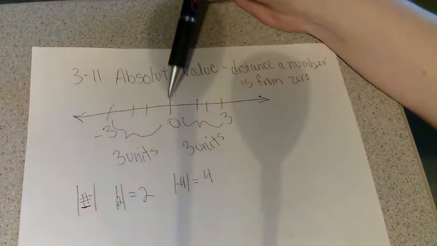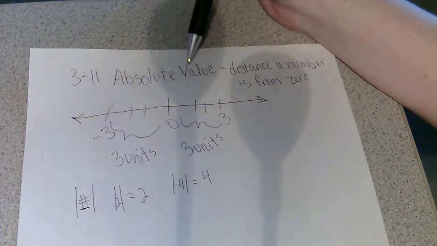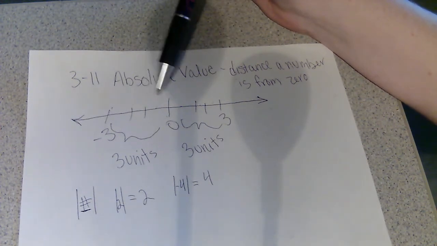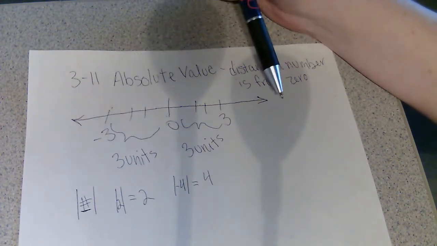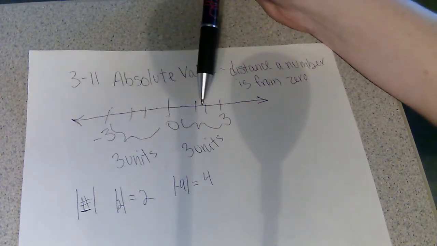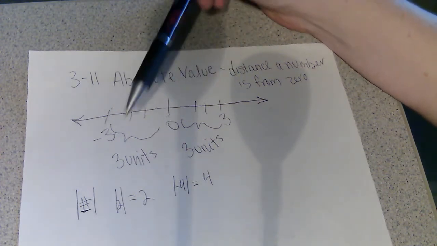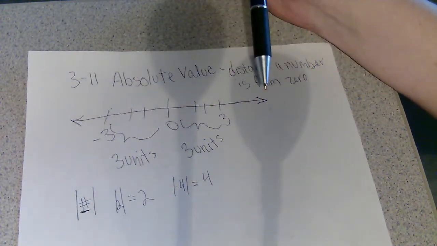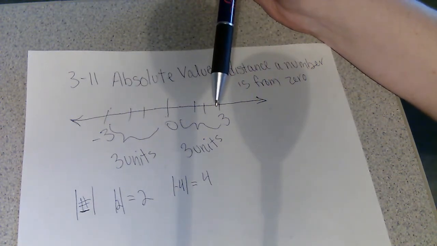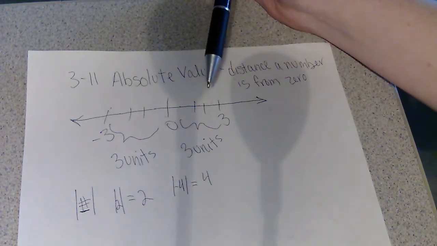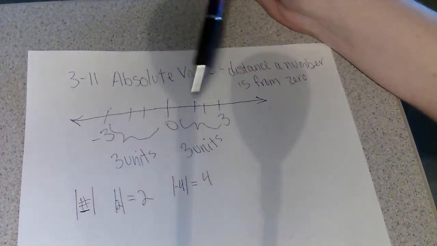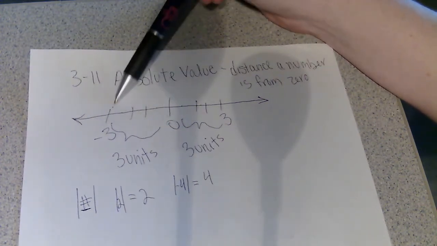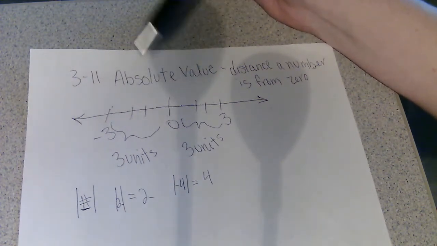So right here we have our number line, we have -3 and we have 3. Now I didn't do these very equally, but you get the idea. It's 1, 2, 3 units away from 0 and 3 units away from 0. It doesn't matter that, yes, it's to the left of 0 or it's to the right of 0. The value is 3. It doesn't matter if we're talking about negatives or positives. No matter what the number is, it's 3 spots away from 0.